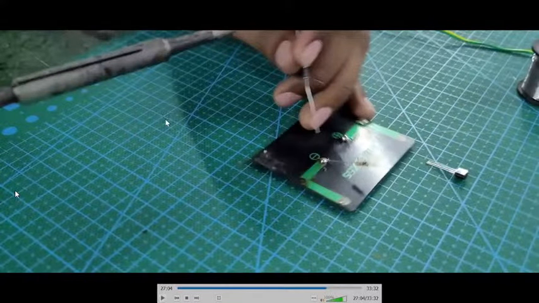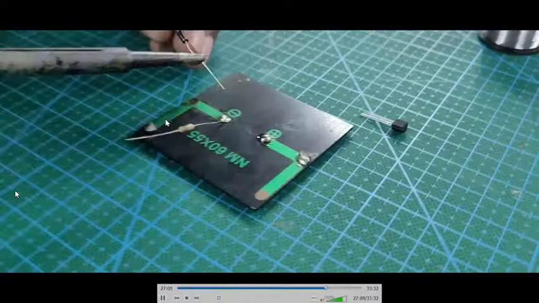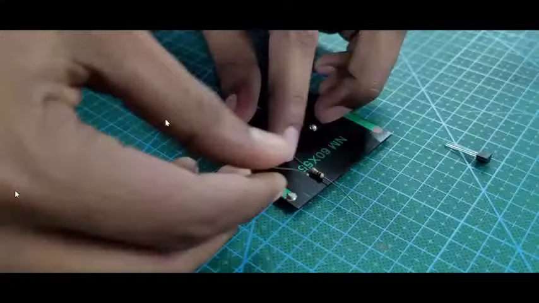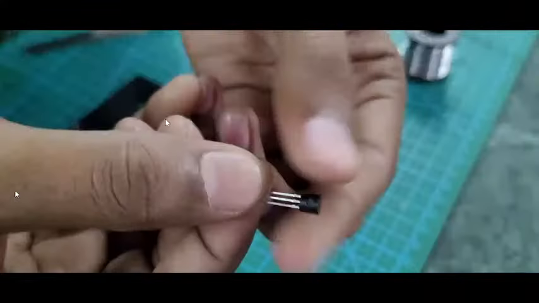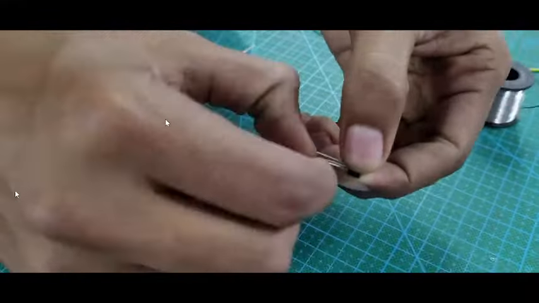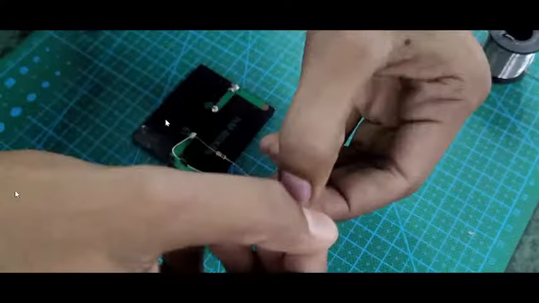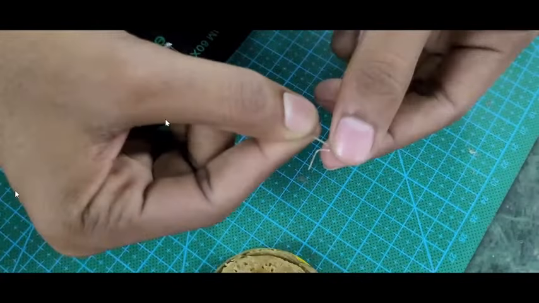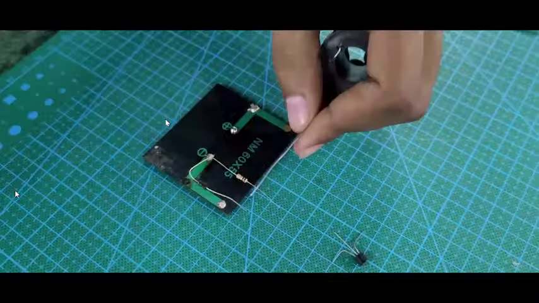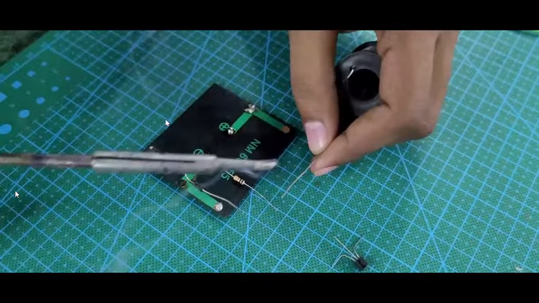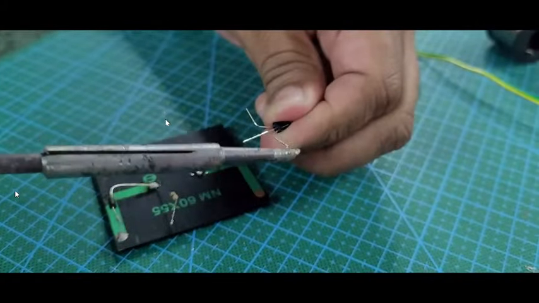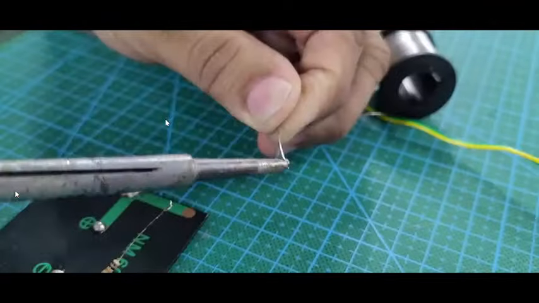We are going to put the diode properly, with the white line of the diode towards the negative terminal of the solar panel. Now let's solder the diode. Now take the transistor. Now I'm going to spread the terminals of the transistor, that is the outer two terminals, not the middle one. I'm going to put some solder on the diode and resistor, also on the transistor terminals.